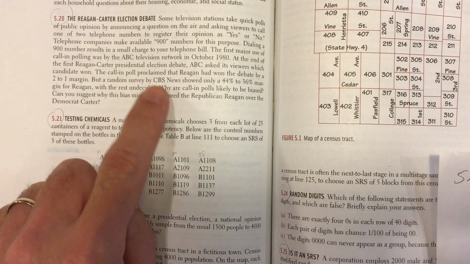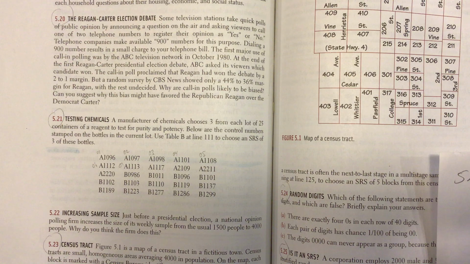But another network, CBS, did a random survey, and the random survey said 44% to 36% that Reagan won. So you can see 2-to-1 versus 44 to 36. Pretty big difference. So the question is, how come they got such a big difference there? Why are call-in polls likely to be biased? And why might this call-in poll favor Ronald Reagan, who was a Republican, over Jimmy Carter, who was the Democrat?